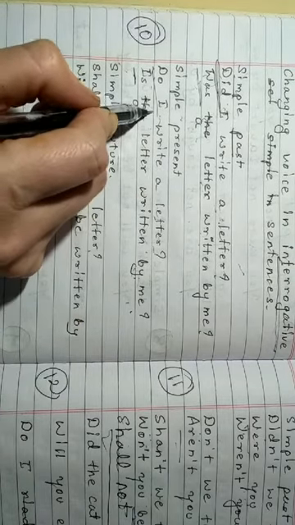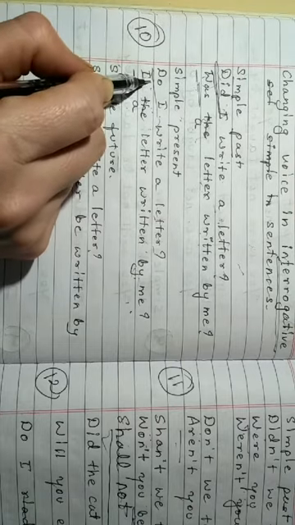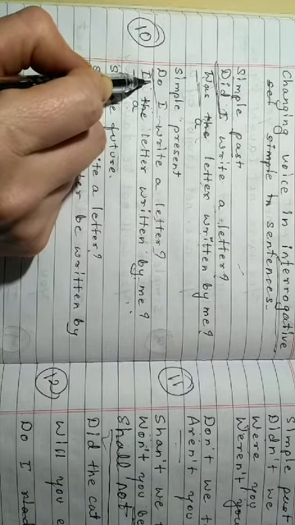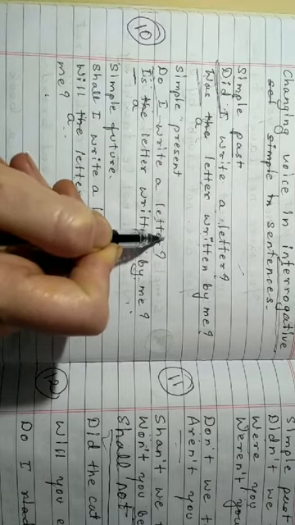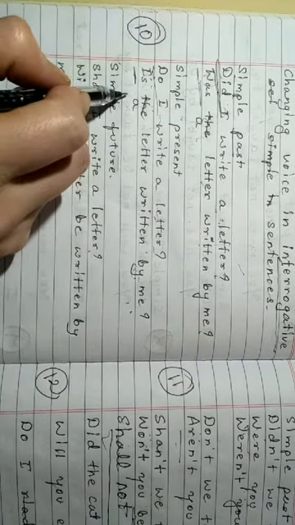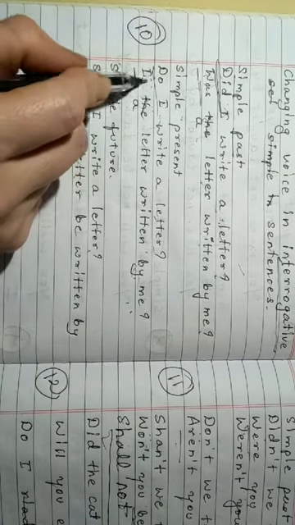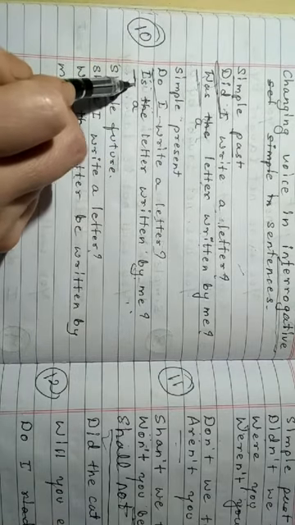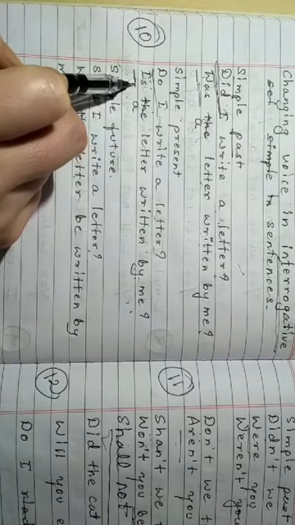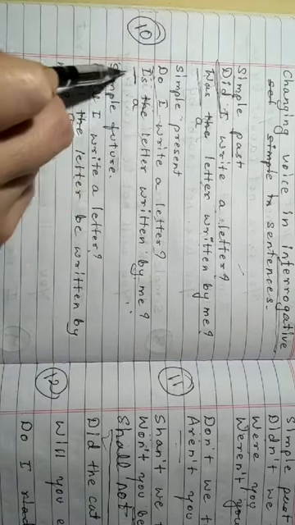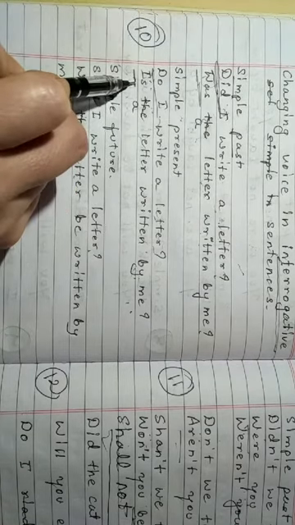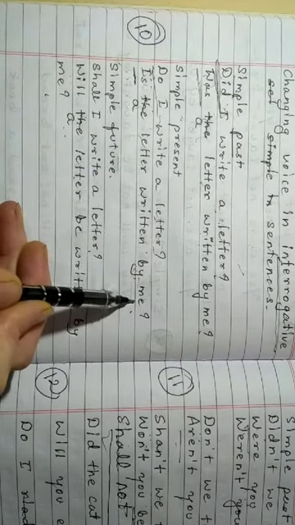So I is first person, that is why I am using which one? Do, not does. Okay. Do I write a letter? So same, it is written in passive voice in this way. Instead of was here, present tense form of be form of helping verb for third person singular is. Okay. Is a letter written by me?